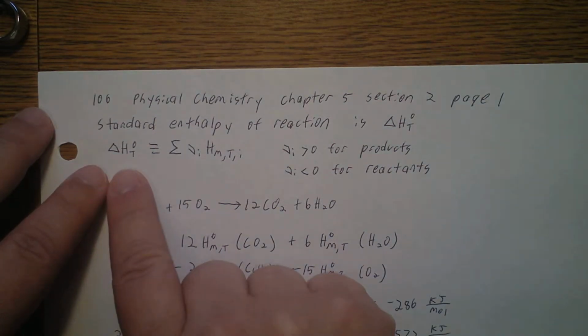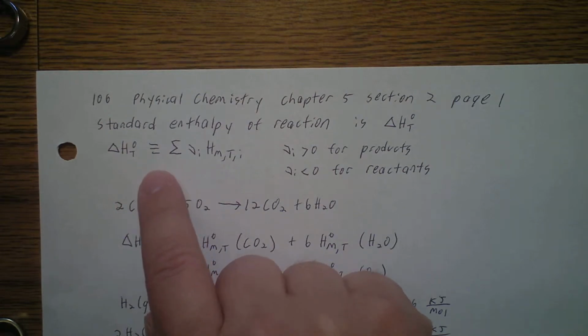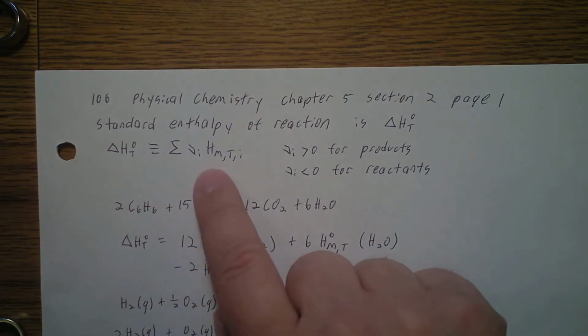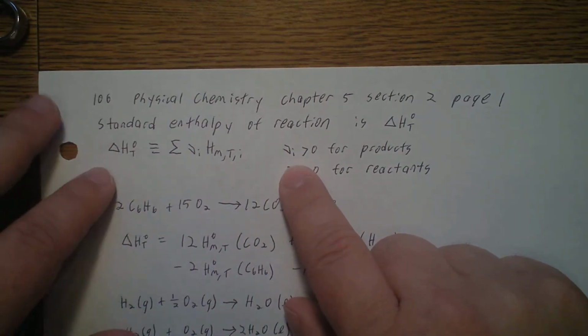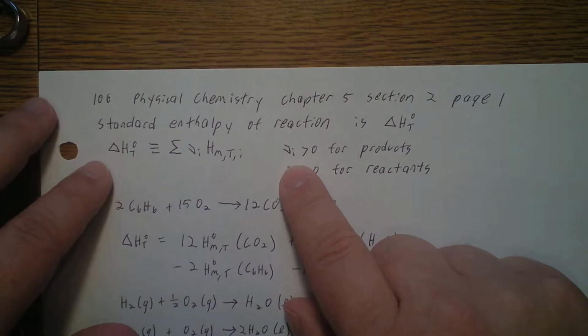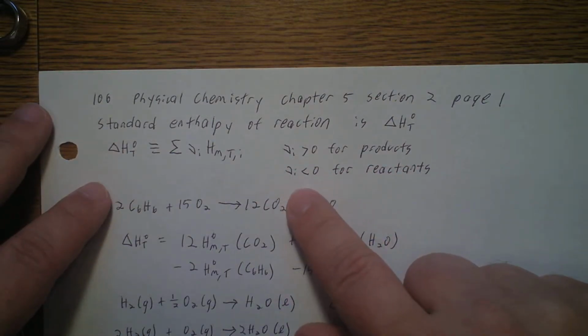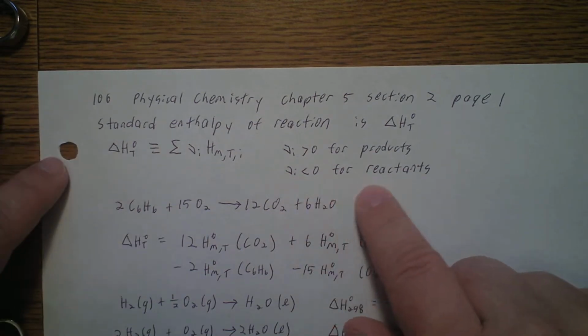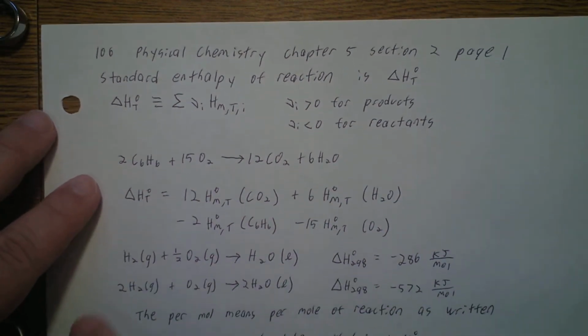So we have delta H naught T is equal to the sum of the nu i times the molar enthalpy at that temperature for substance i. Now remember, we already talked before, last chapter, about how nu i is going to be greater than 0 for products, and nu i, the stoichiometric coefficient, is going to be less than 0 for the reactants. For example, we already did this example.